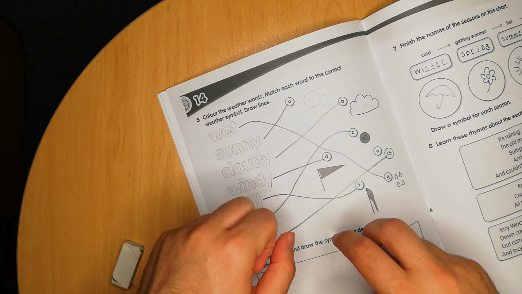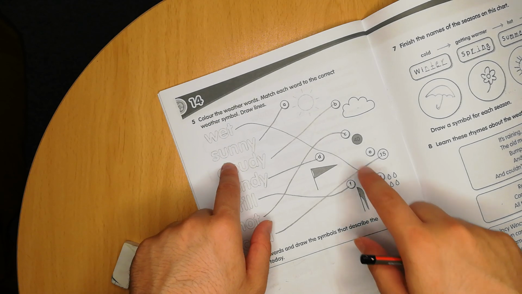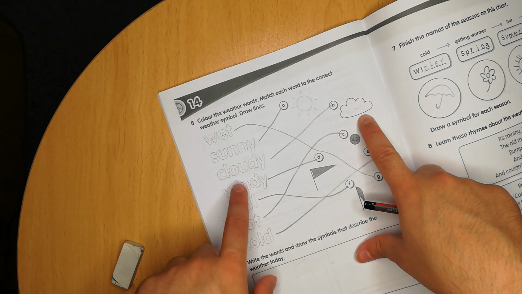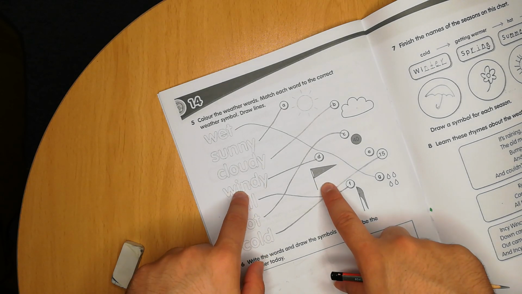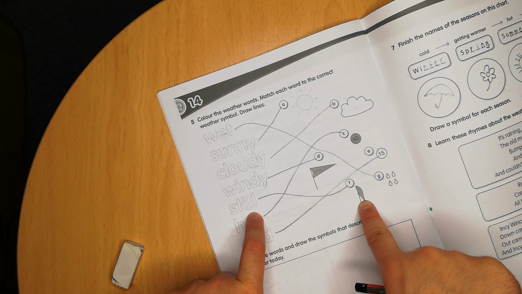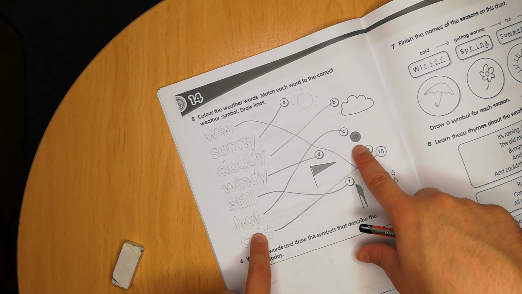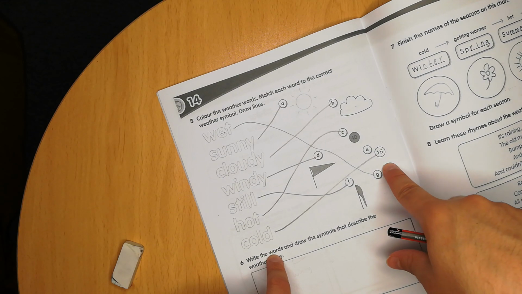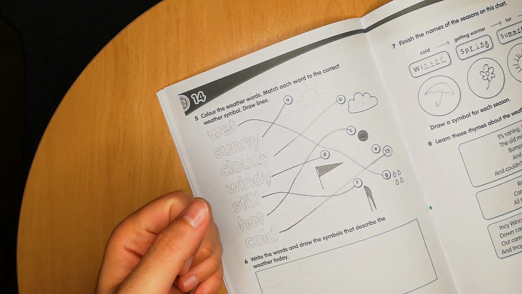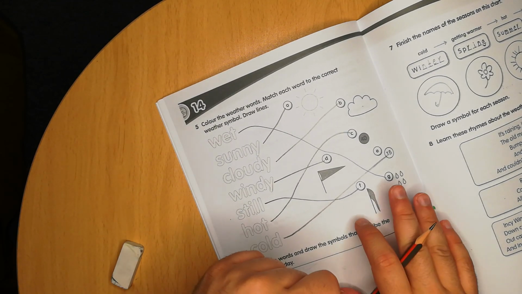Okay, so here first we're going to match wet with G, sunny with A, cloudy with B, windy with D, still with F. Still is the opposite of windy. Hot with C, cold with E. Okay, so these are the symbols that we use. Now we're going to use these symbols to describe the weather today.